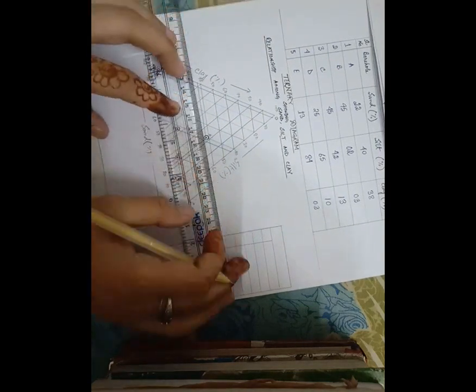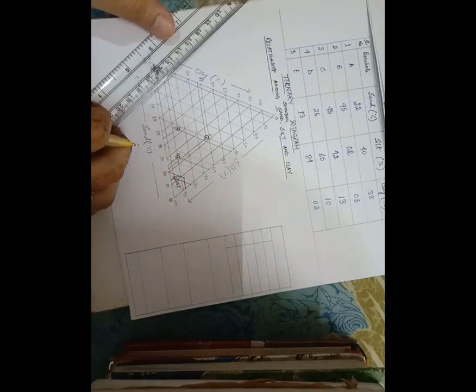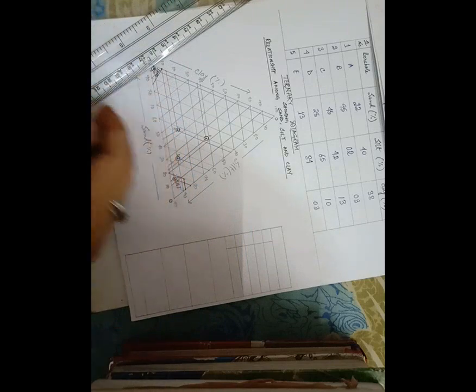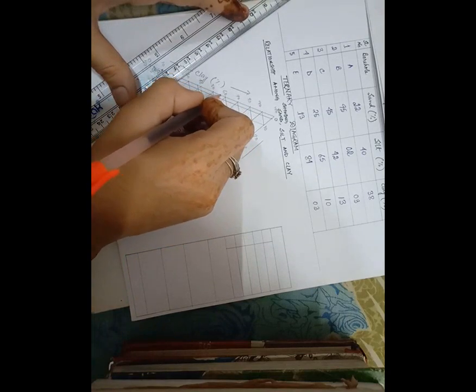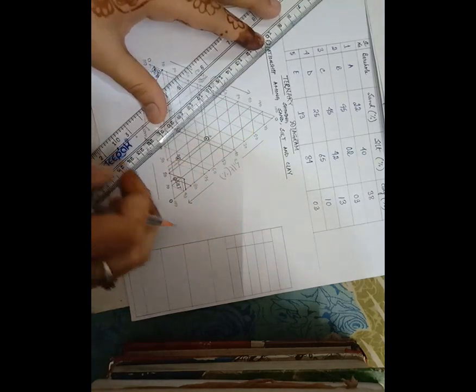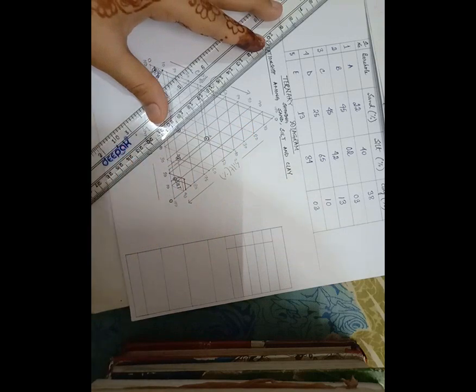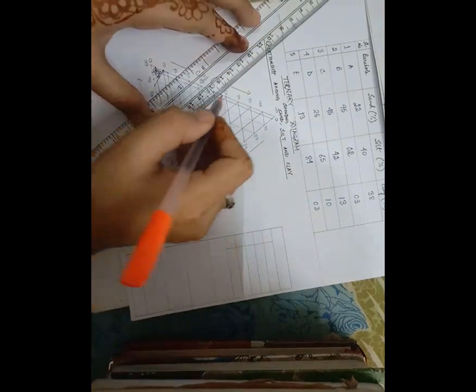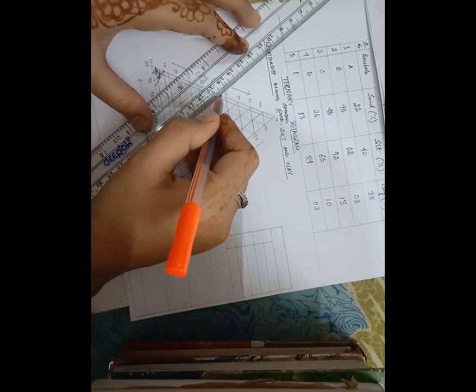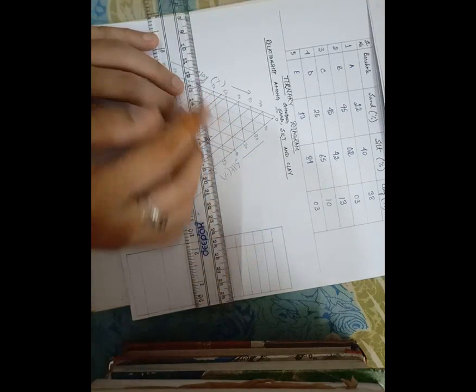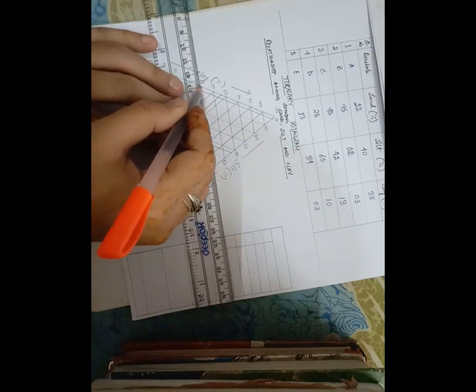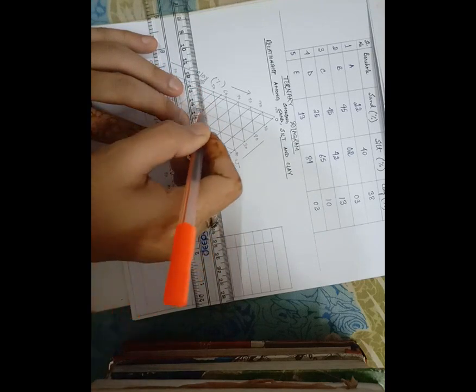Then we come to the area of clay. So the area of clay is here, it says 58, so from 58 to here, where this line joined, it's 40% of clay and 60% of silt.